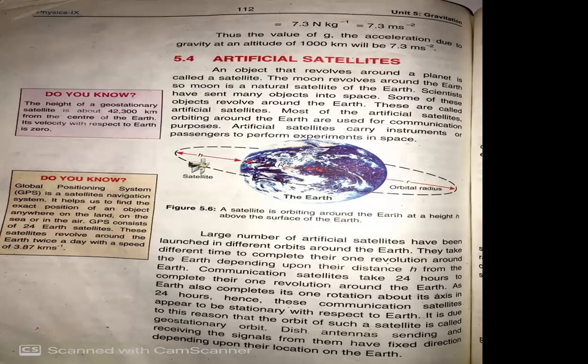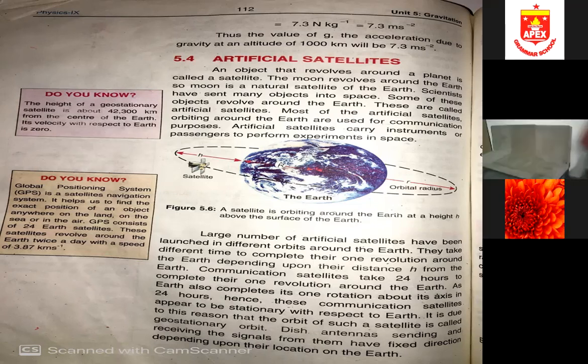But on the other hand, artificial satellites are made by man, and man sends these artificial satellites into space for communication purposes. Since they are made by man, they are called artificial satellites. A large number of satellites are sent into space and they revolve around the Earth in different orbits.